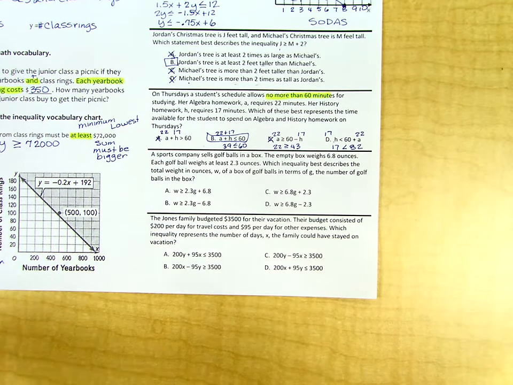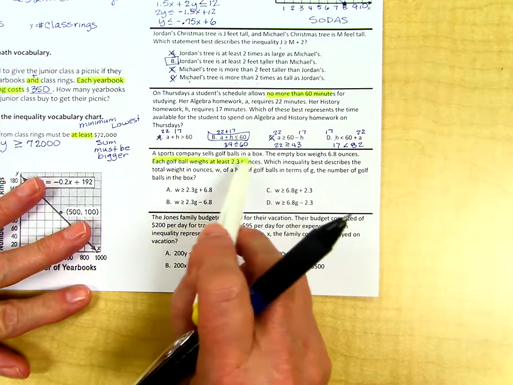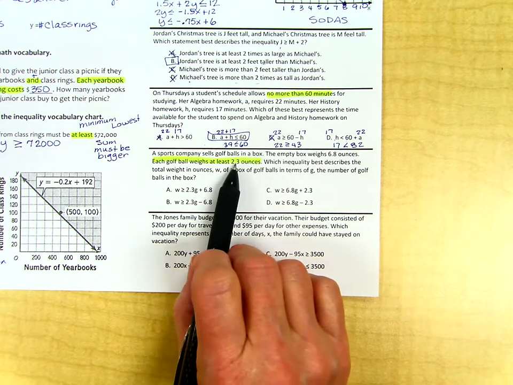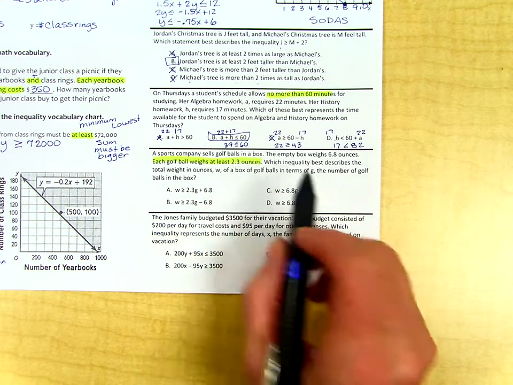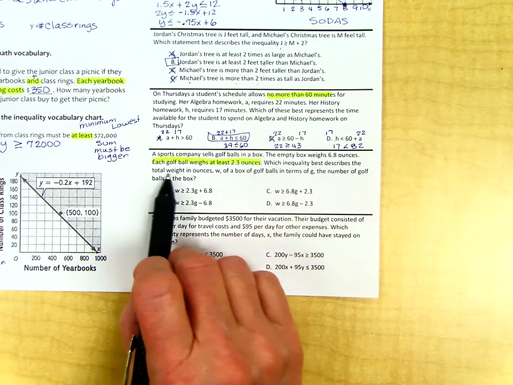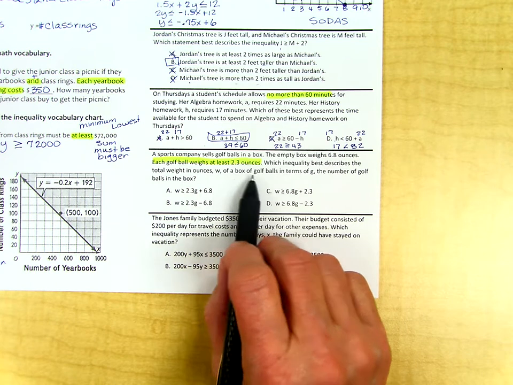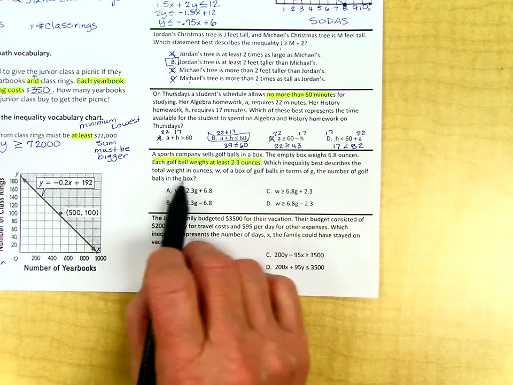Each golf ball weighs at least 2.3 ounces. At least is a minimum, so that means that the balls could weigh more. Which inequality best describes the total weight in ounces? W, so the total weight in terms of the number of balls in the box.